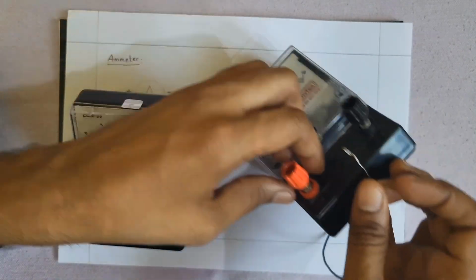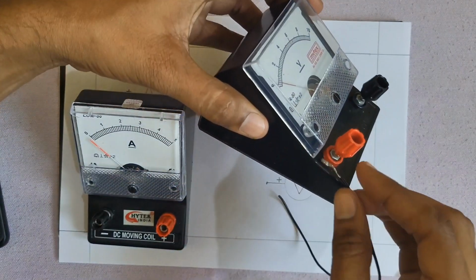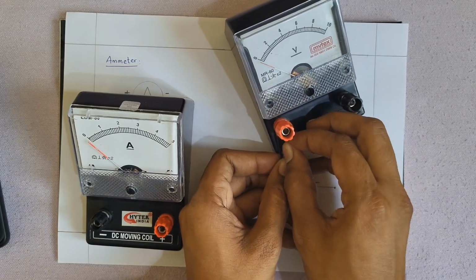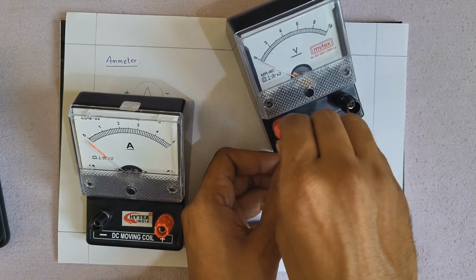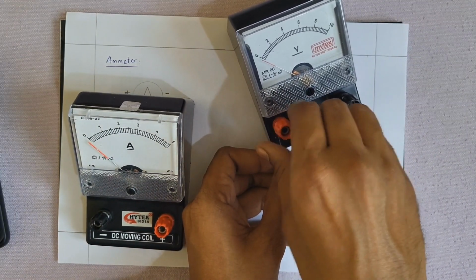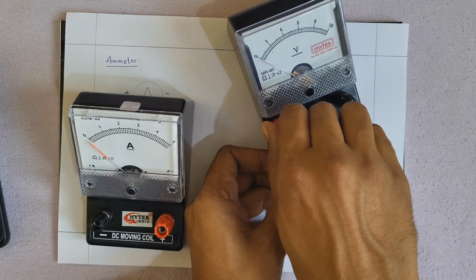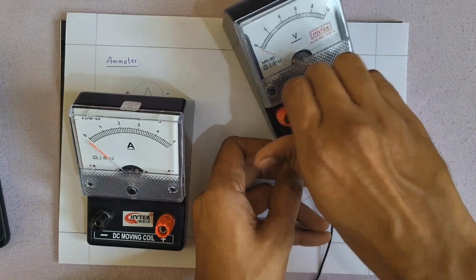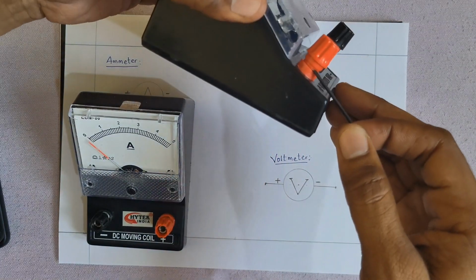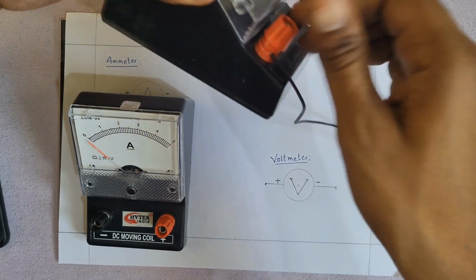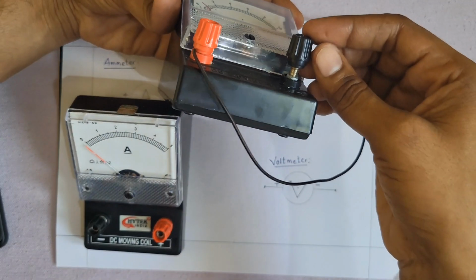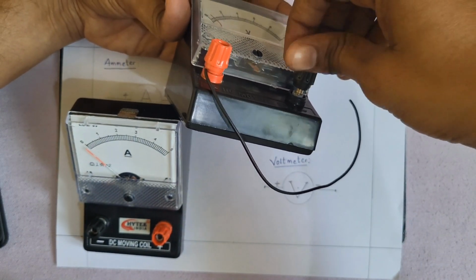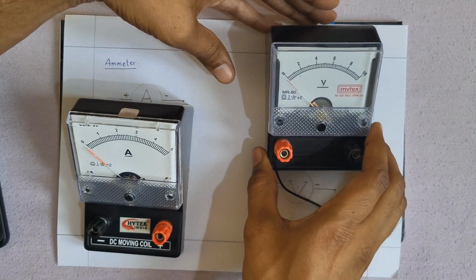And we can tighten it like this. This is how we connect voltmeter in any circuit diagram. One wire I fixed here. In the same way we can fix wire here also. For the second terminal also we can fix the wire and we can tighten it and we can connect this voltmeter to any circuit diagram.